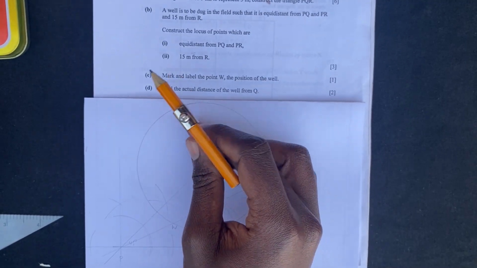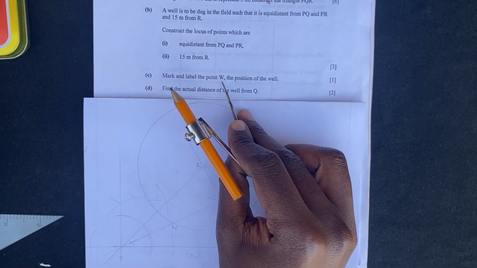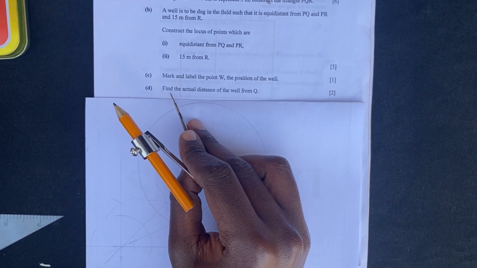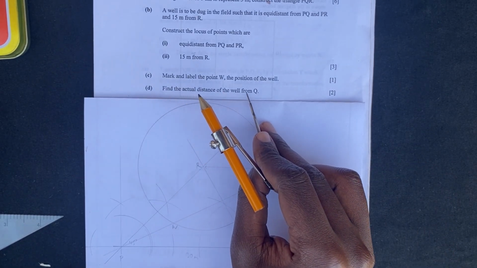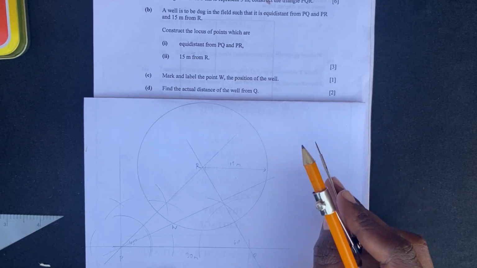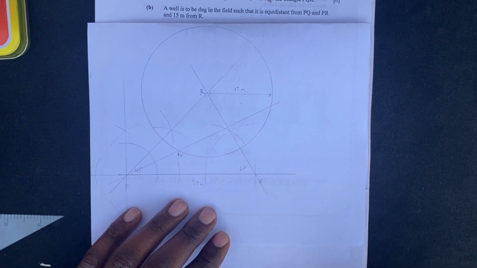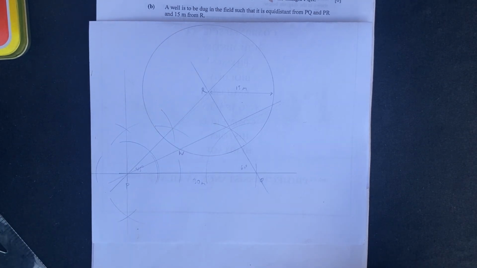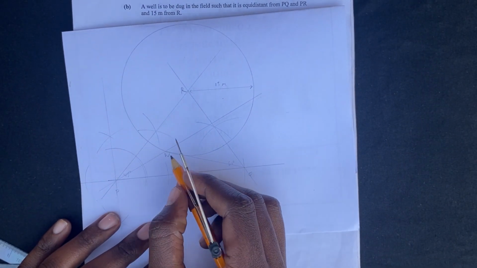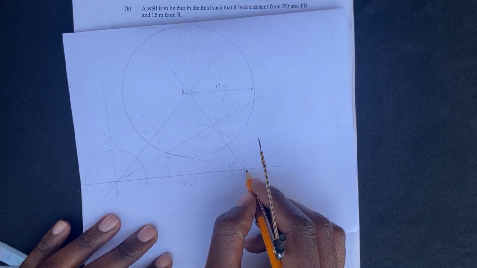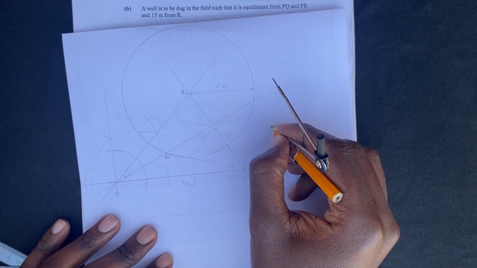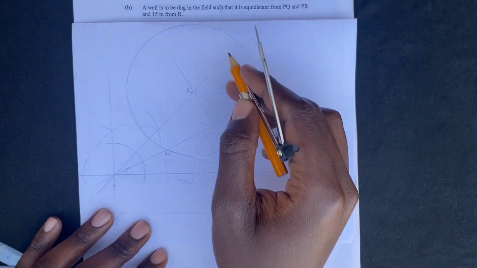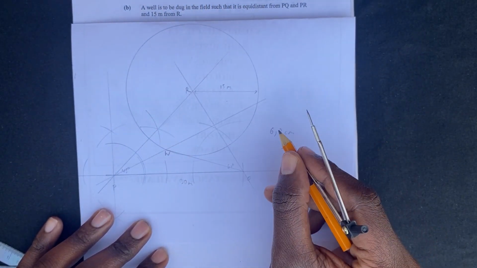So this is where they are saying mark and label the point W, the position of the well, and find the actual distance of the well from Q. So we are going to measure. If you measure here in centimeters, it is equal to 6.2 centimeters. But we are told that 1 centimeter represents 3 meters.